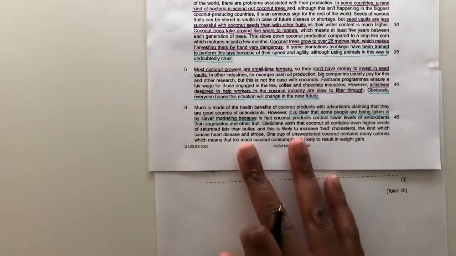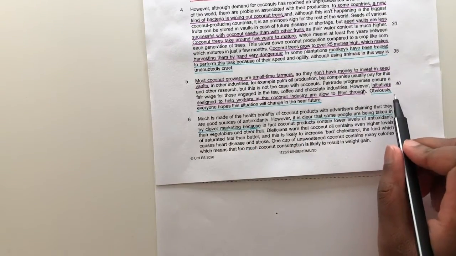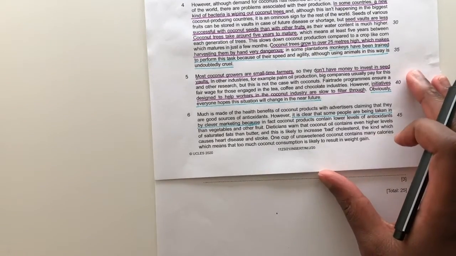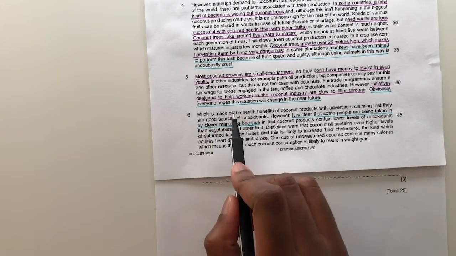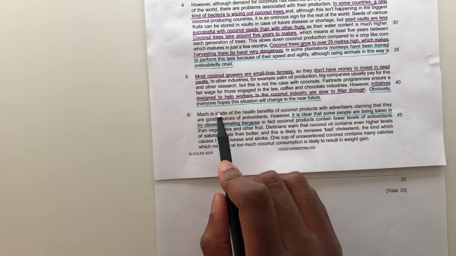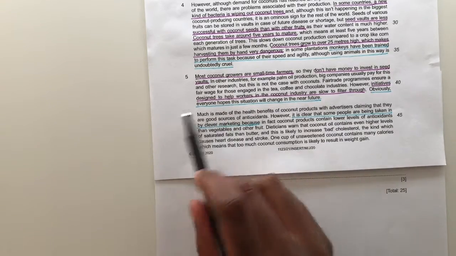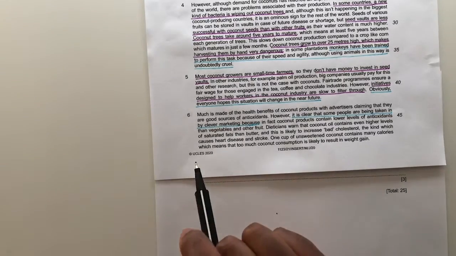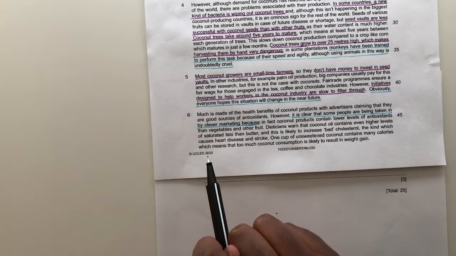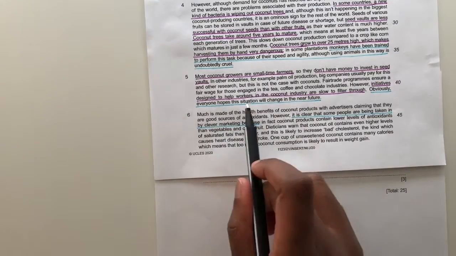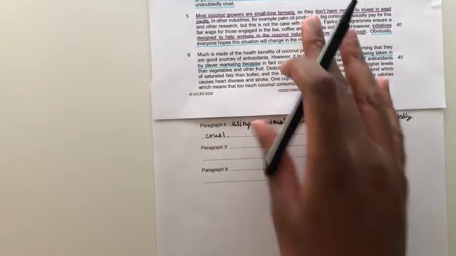Fifth paragraph, we have obviously everyone hopes the situation will change in the future. And again, everyone hopes. So that's hard to fact check. Again, unless the writer knocked at everybody's door in the world and asked them for their opinion and everybody says the same thing, then this is again just an opinion.